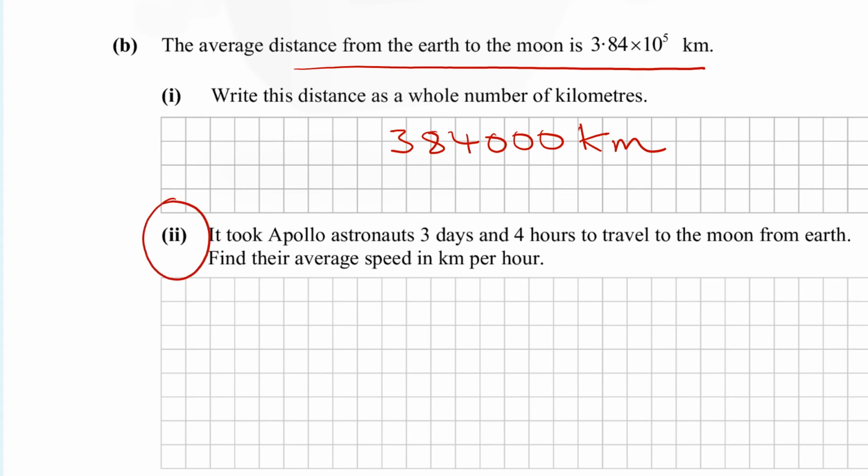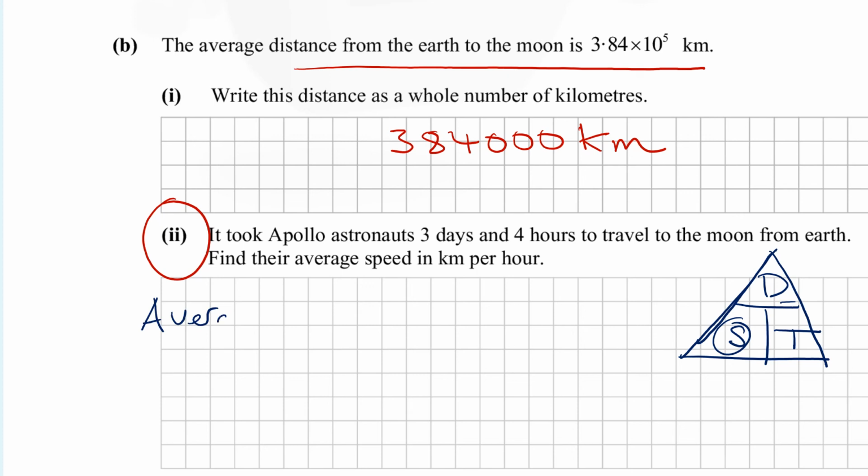Part 2. It took Apollo astronauts 3 days and 4 hours to travel to the Moon from the Earth. Find their average speed in kilometers per hour. So average speed, well, when it comes to these distance, speed and time questions, I always recommend just writing this little triangle here to help you with the formulae. So we know then that average speed is distance over time. So average speed is equal to distance divided by time.